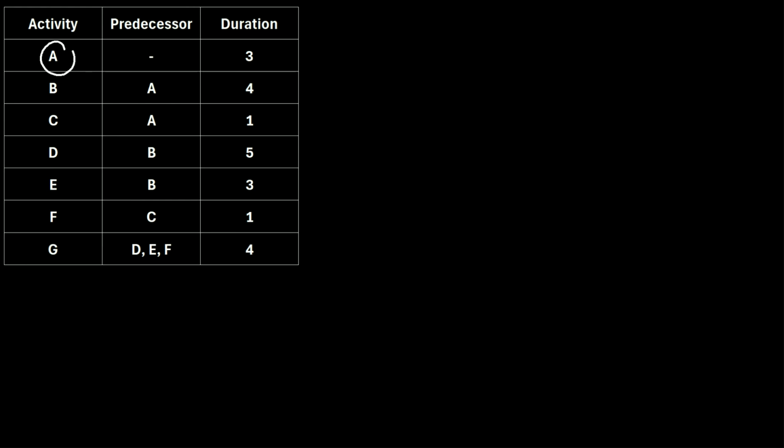So we can see that activity A has no predecessor, so that means activity A comes first. So let's go ahead and just draw a little diagram right here. So we have activity A, then we can see that activity B has a predecessor of activity A. So activity A must come first. So let's draw an arrow from A to B. So we're saying activity A must happen first before activity B.